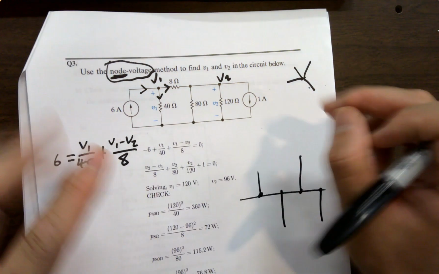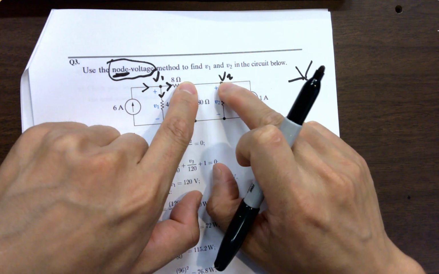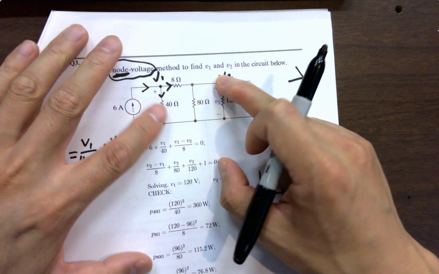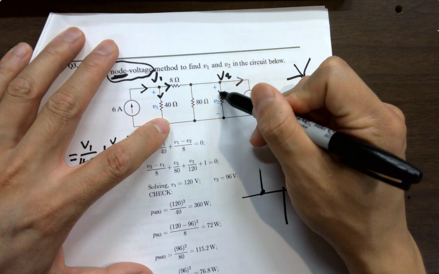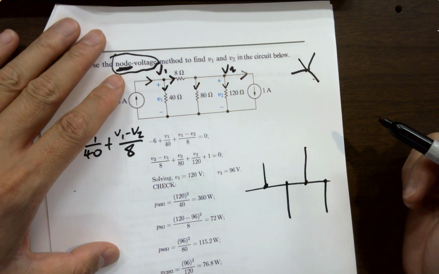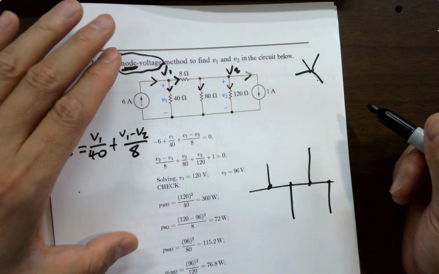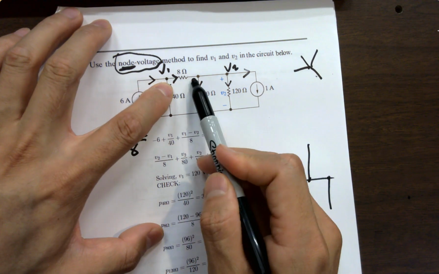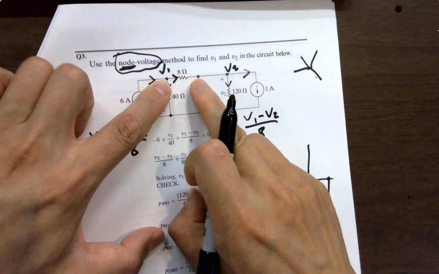So now let's do it. Melt it, becomes one node, right? Merged, so this shrinks, becomes one node. Okay? So this is flowing out from the node, and this is flowing out as well. Let's assume it's flowing out. So what we have here, just a single one is flowing in, which is V1 minus V2 over 8.